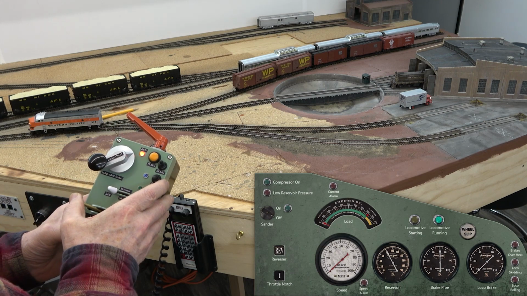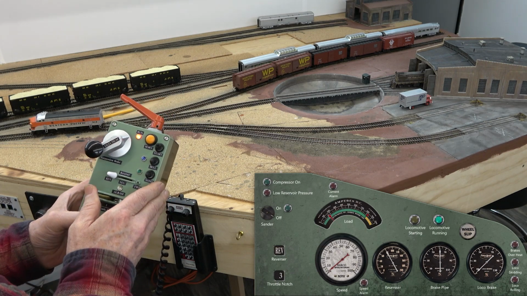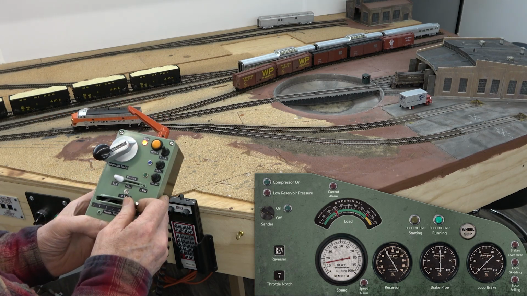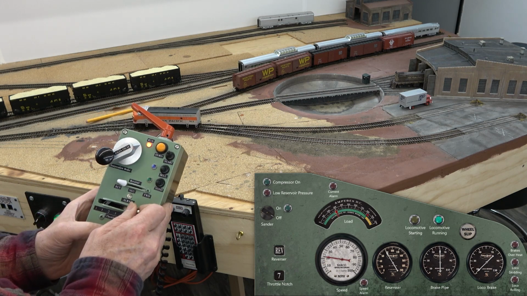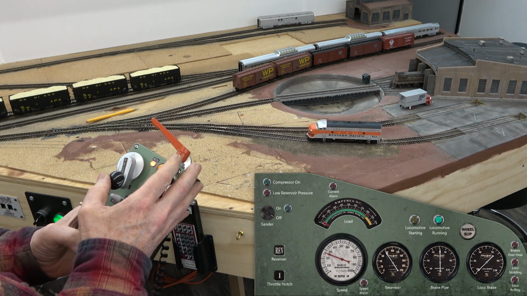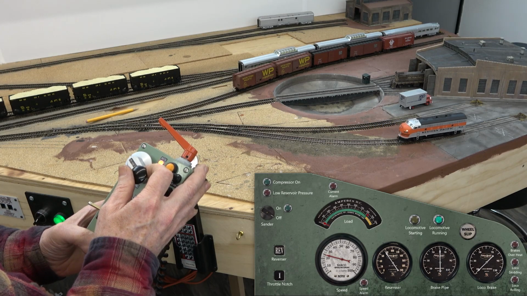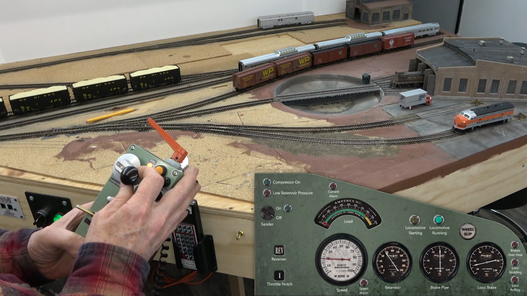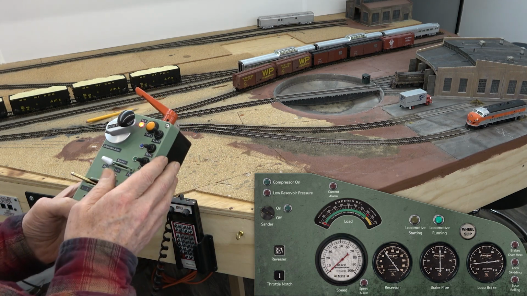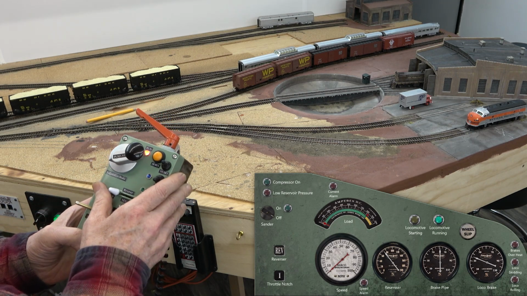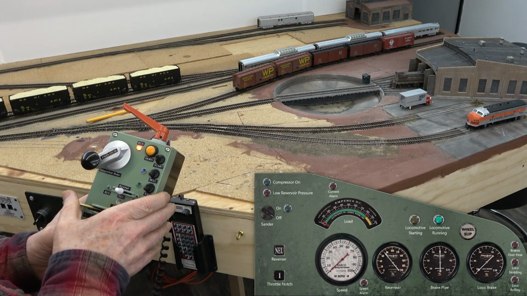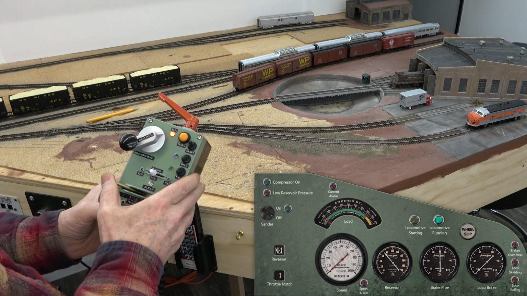I'm going to go backwards. I'm going to try to do a softer stop. You can see how, even though I'm really notching it up, it's only accelerating as much as this locomotive, and the way it's geared, is really able to do. I'm going to try it one more time, going the opposite direction, and trying to do a better job stopping this thing.